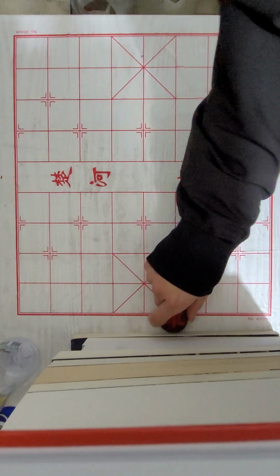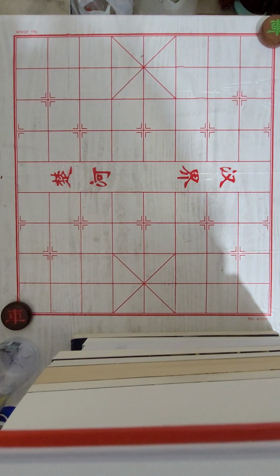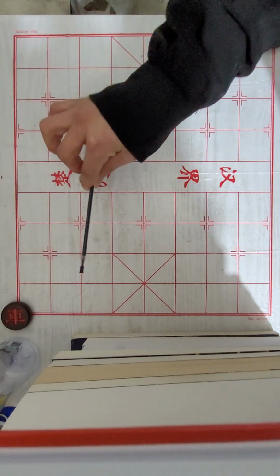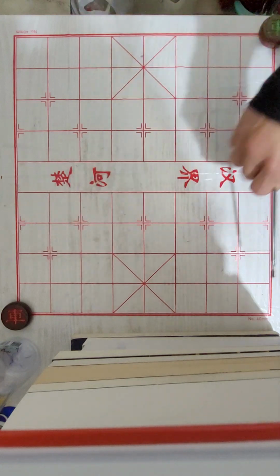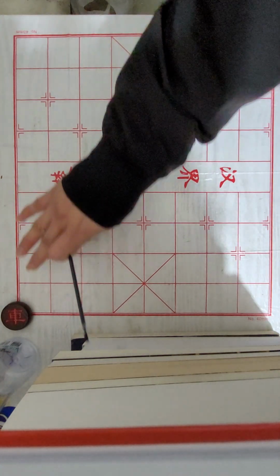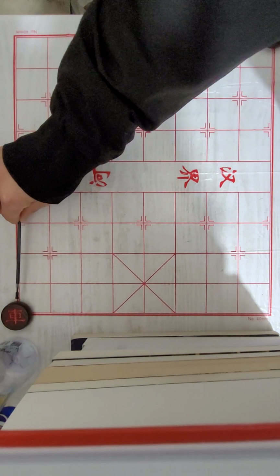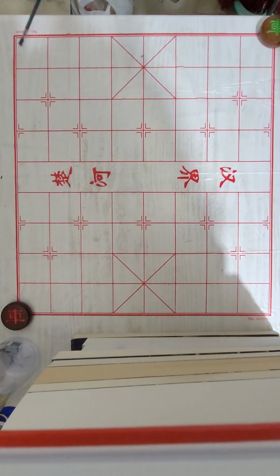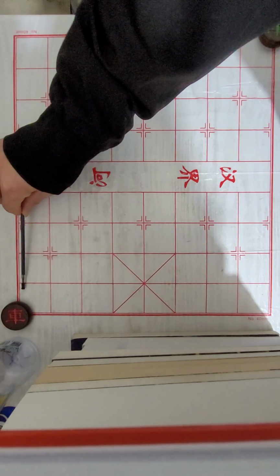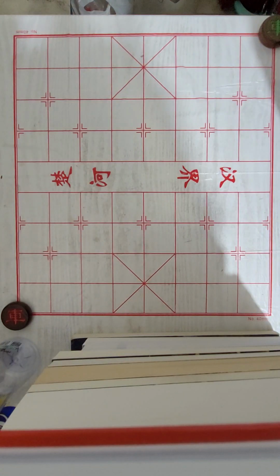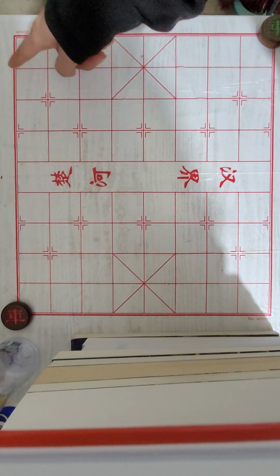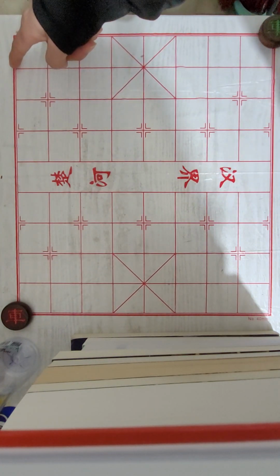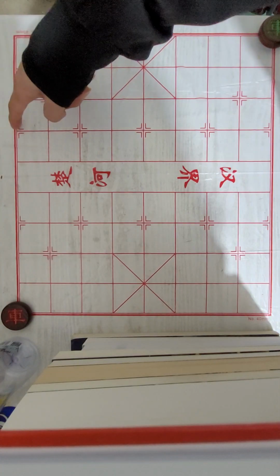But the chariot can only move along the straight lines to any position. The position is empty. Okay? He can go to any position where it is empty.